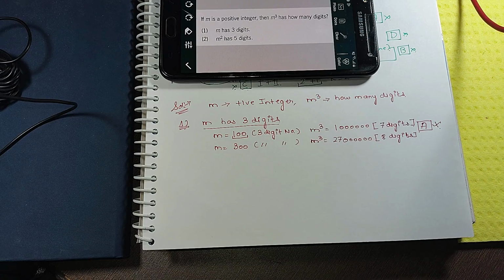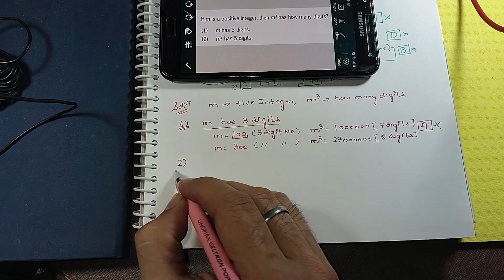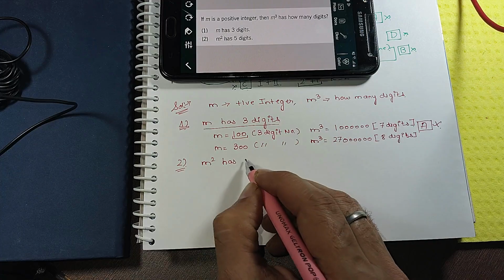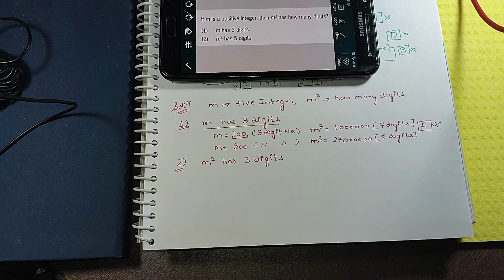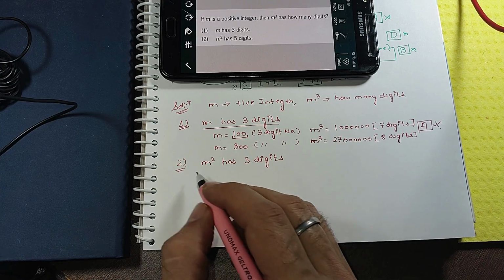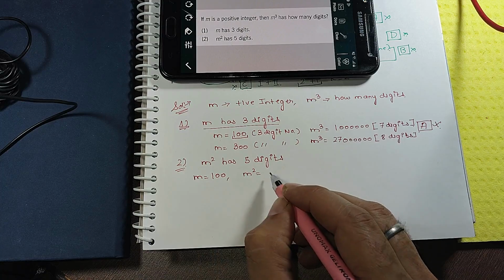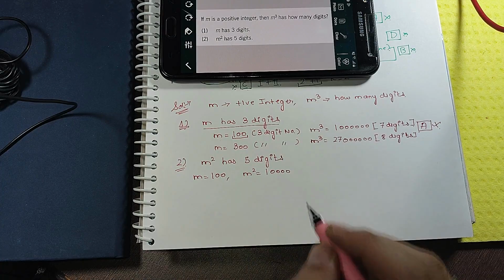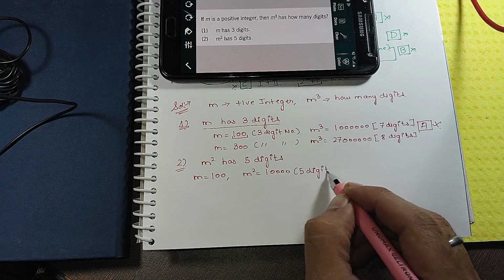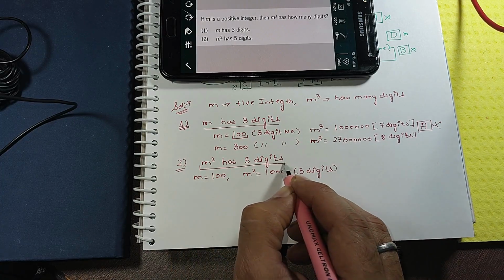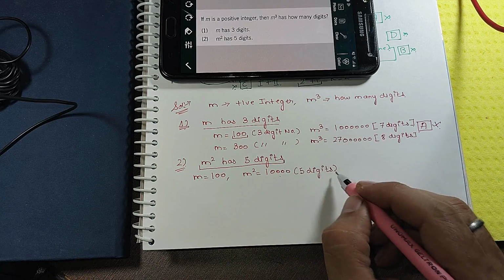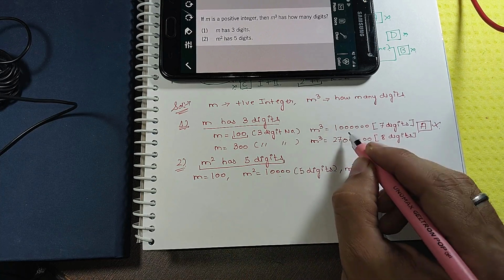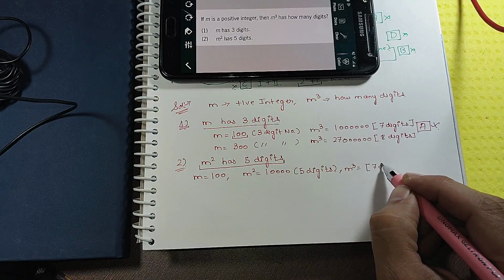So I can say that statement 1 alone is not sufficient to answer my question, right? Now moving to statement 2. Statement 2 tells me that m square has 5 digits, right? Now we'll assume some examples for this. Now let us suppose m again equal to 100. So what is m square? M square is equal to 1 followed by 4 zeros. So this is basically 5 digits, right? So statement 2 is being fulfilled, that m square has 5 digits. Now what is m cube? M cube we have originally found, and it has 7 digits.